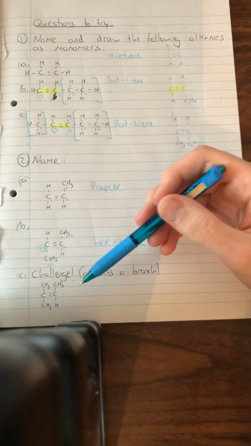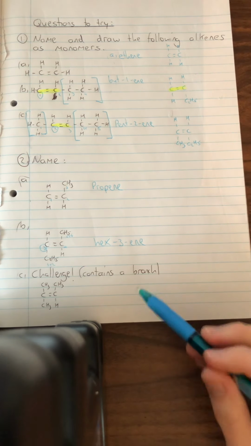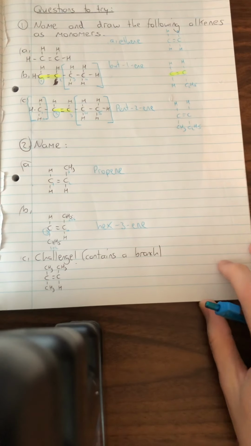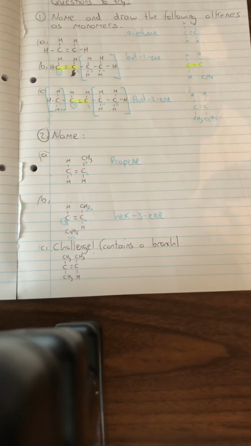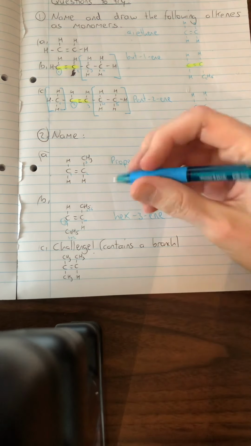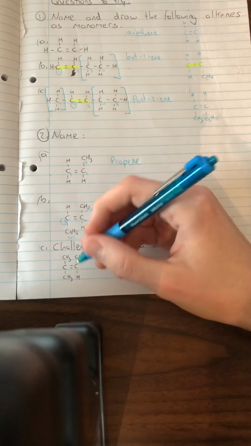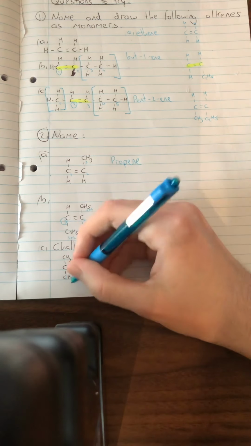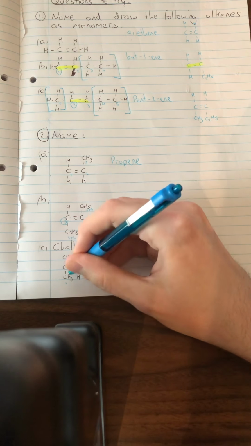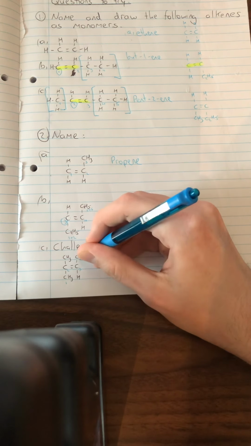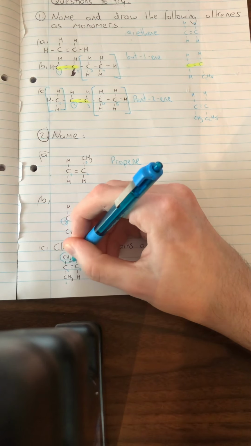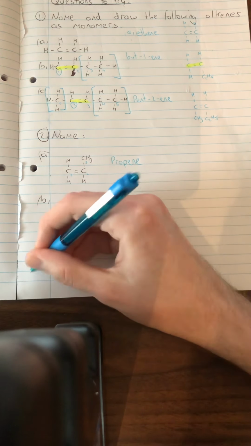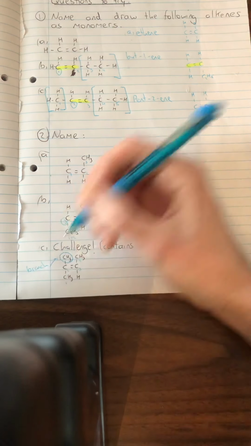And the last one is a challenge. Okay, it contains a branch. Now, would you ever get a question like this? Probably not. However, you never know. So again, start from the side closest to the carbon-to-carbon double bond. In the case of this one, it doesn't really matter. I'll just start here. So that becomes carbon 1, 2, 3, 4. Okay, what carbon have we not included in our longest chain? This one. So this must be a branch, just like so.